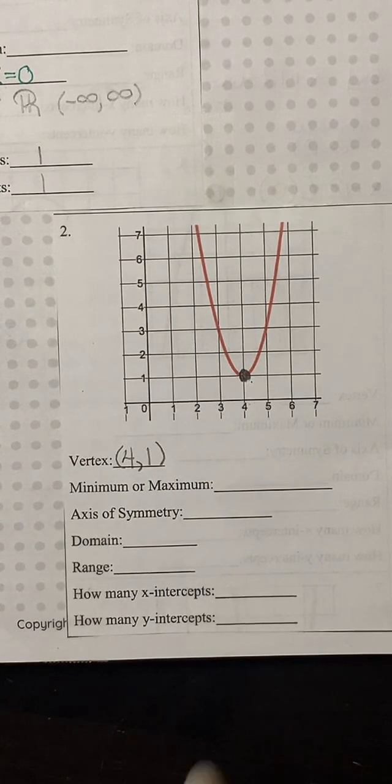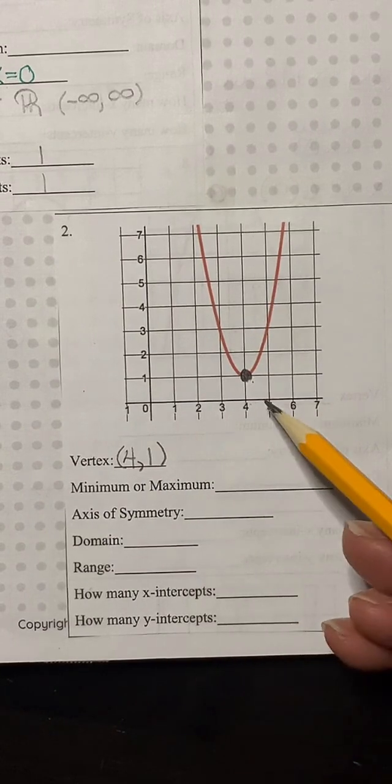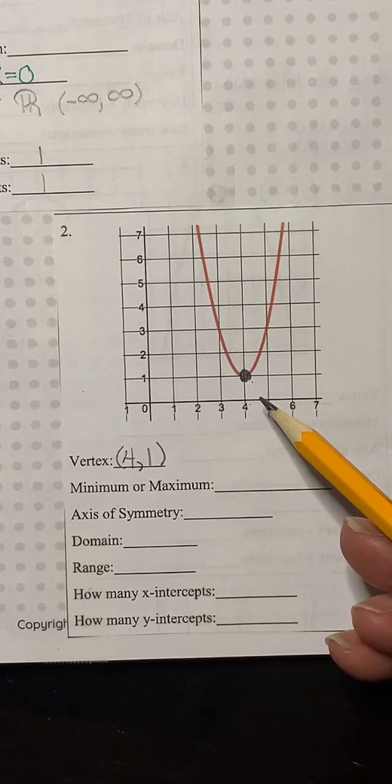All right. So, do we have a max or a min? Melissa already knew what I was going to ask.